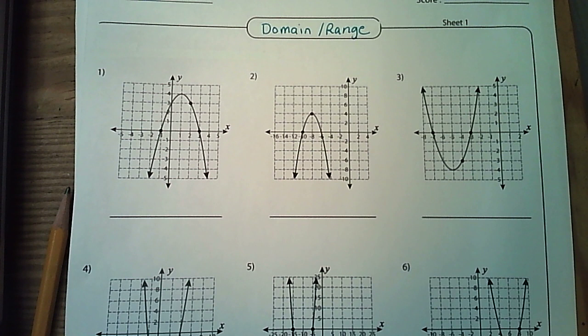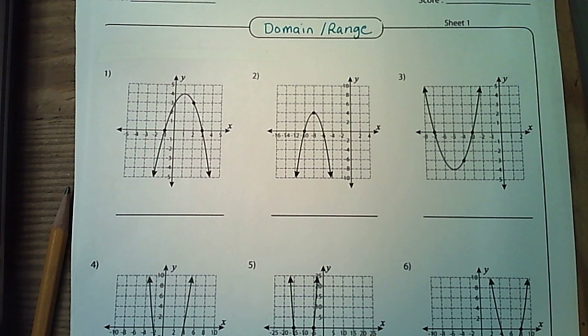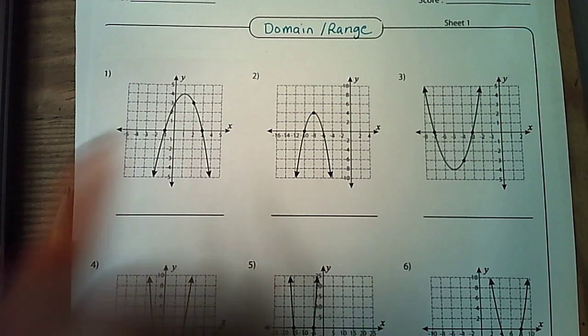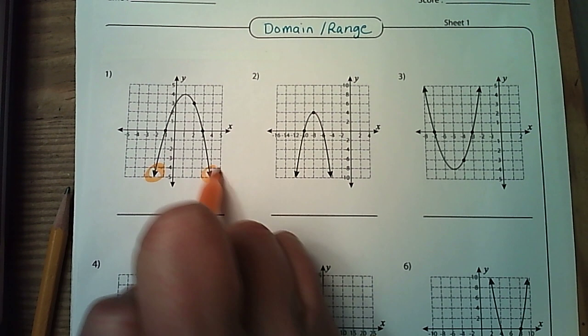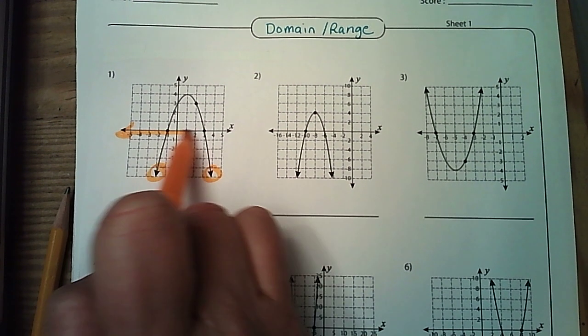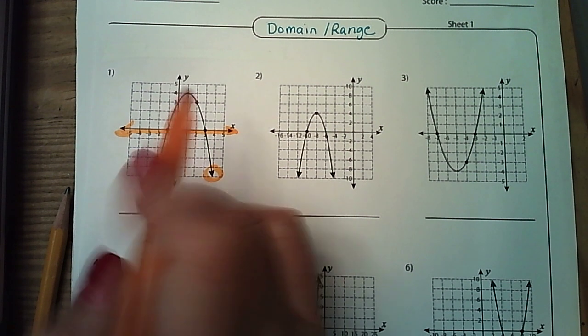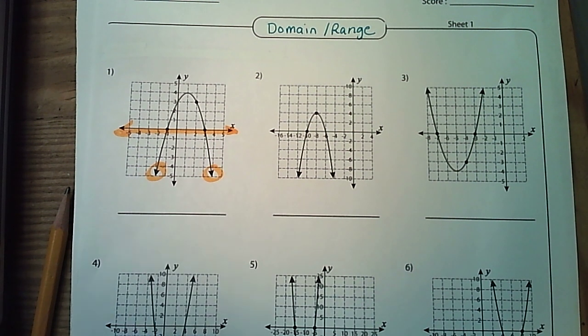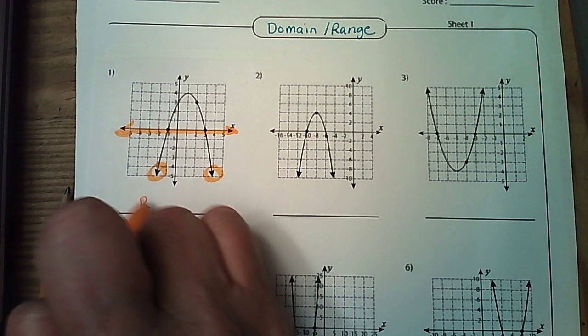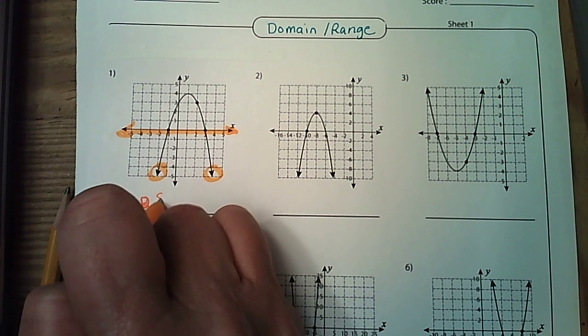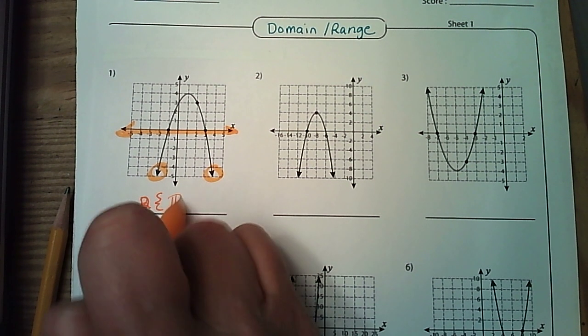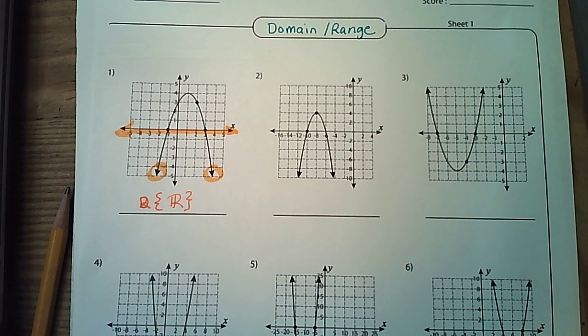First of all, looking at number 1. We're going to do the domain first. Looking here at the domain, I have my arrows. It goes on forever, covering my x forever and ever and ever. So my domain is always the set of all real numbers. Always.